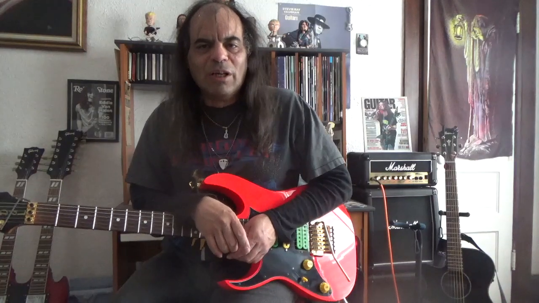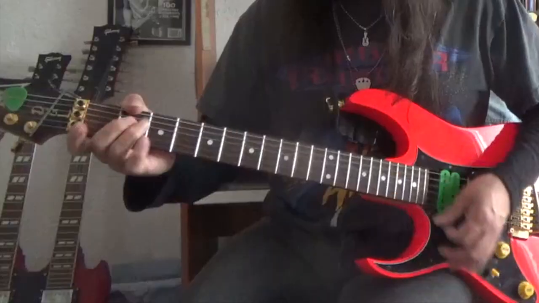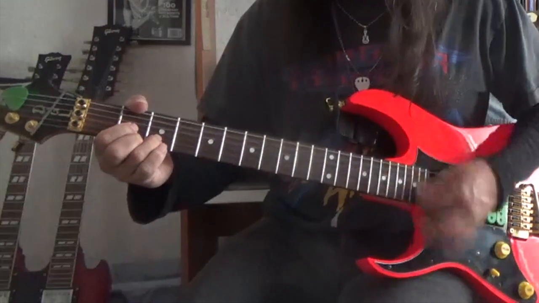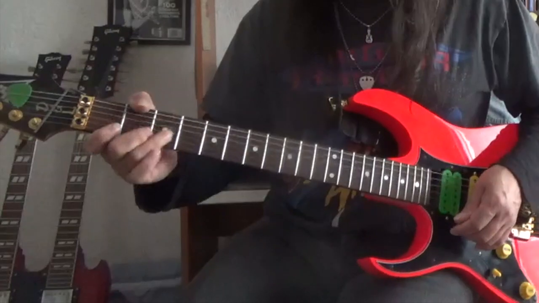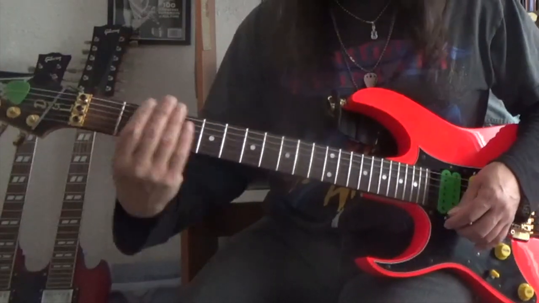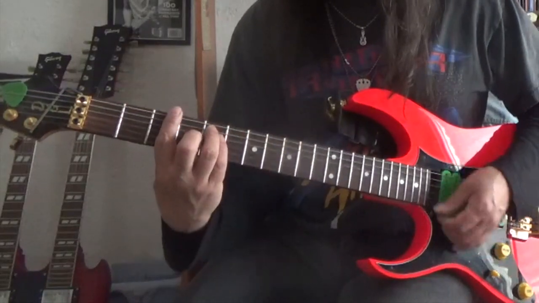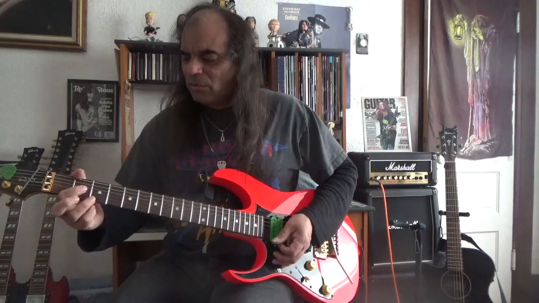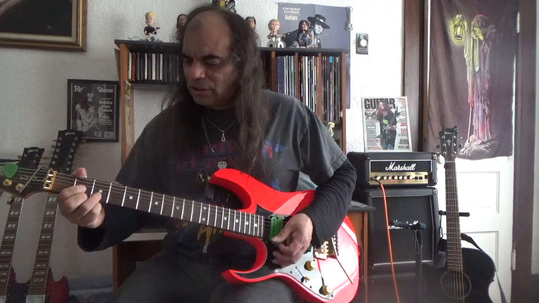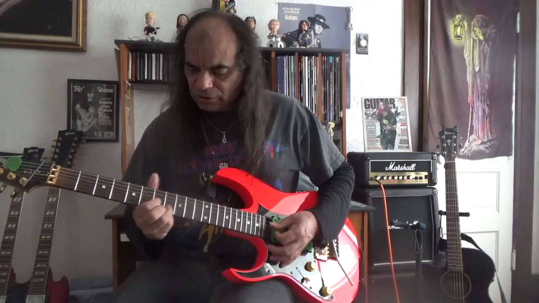Alright, number 2, learn how to move them up the fretboard. That's very important as well, because if you just play them right here, you're only going to be able to do so much with them. There's a lot you can do in a lot of songs just playing them right here. But if you learn how to move them up the fretboard, you can do even more with them. And the best way to do that is learn how to play bar chords, because bar chords allow you to move these chords up the fretboard. What's great about the D chord is that if you just play the bottom 3 strings where the D chord is formed, you can move it up the fretboard and do some really cool stuff with it.